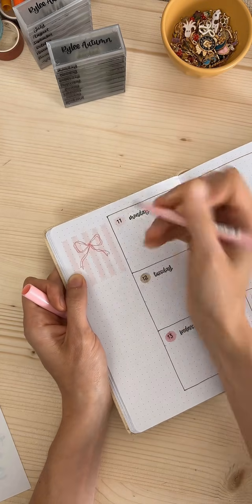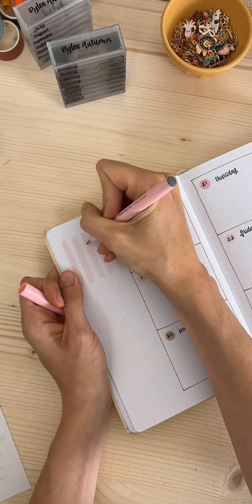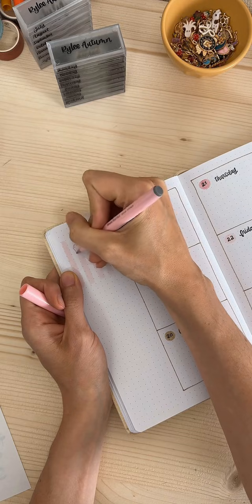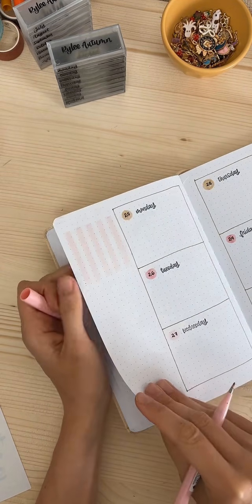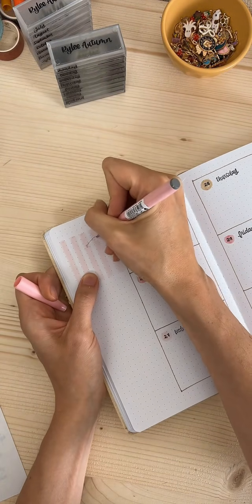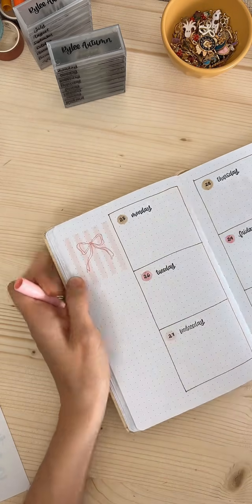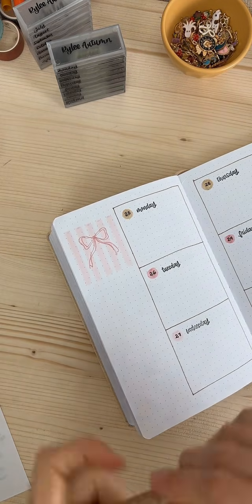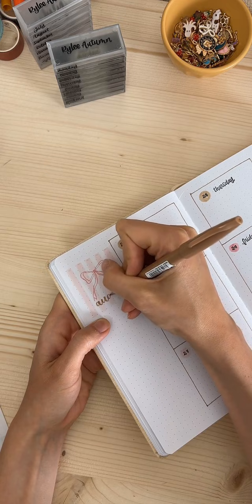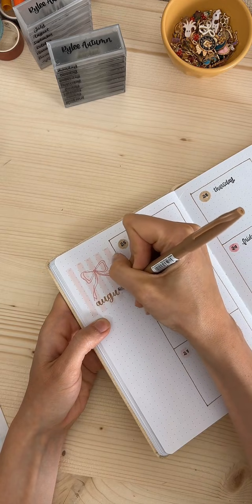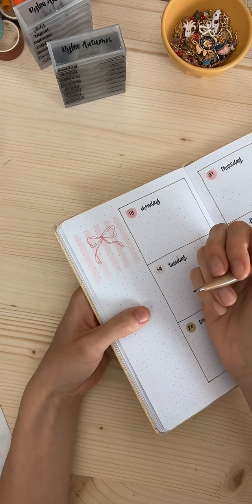I haven't really set up my June bullet journal yet. Oh wow, Nikki, getting ahead.